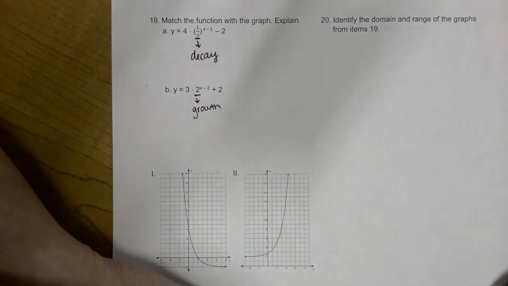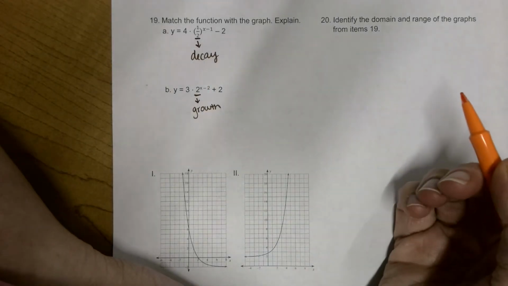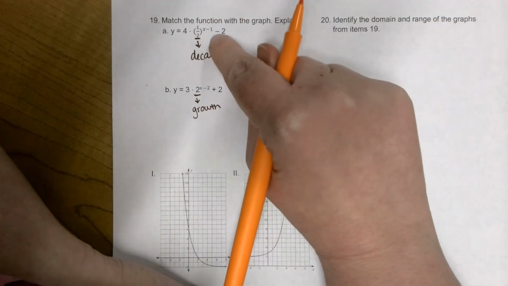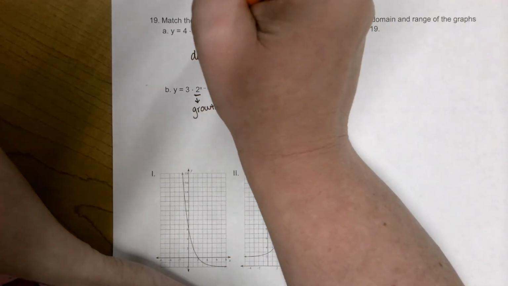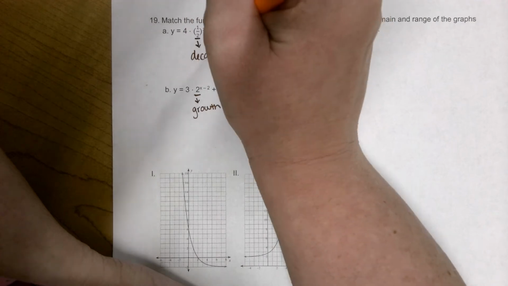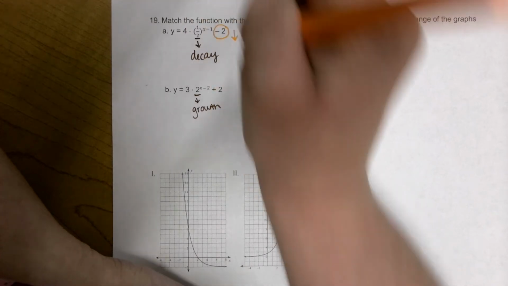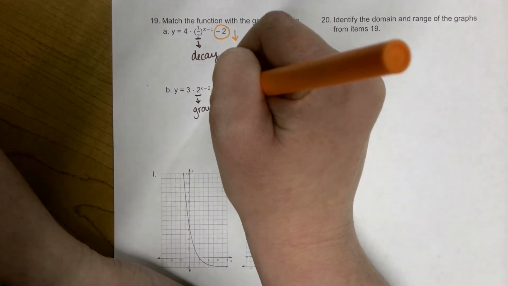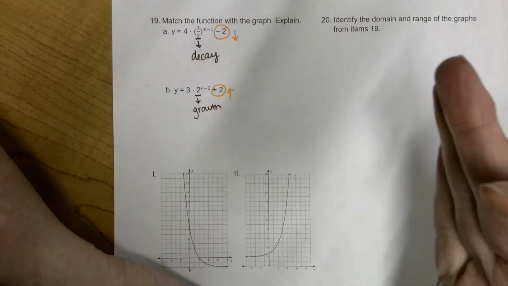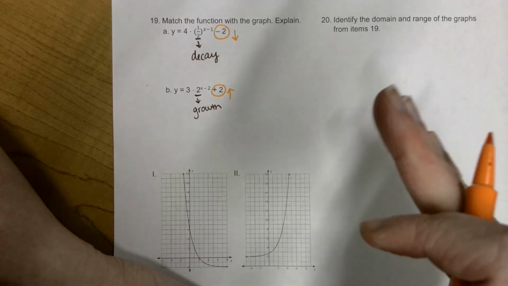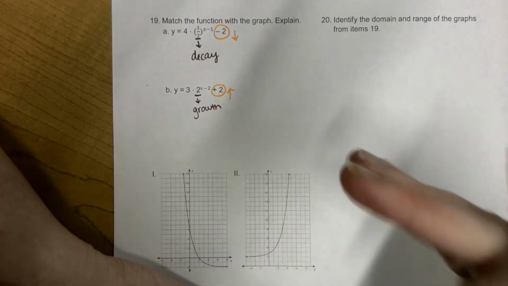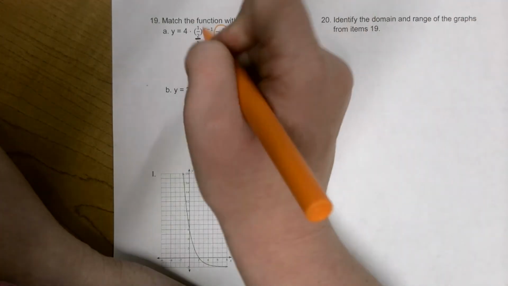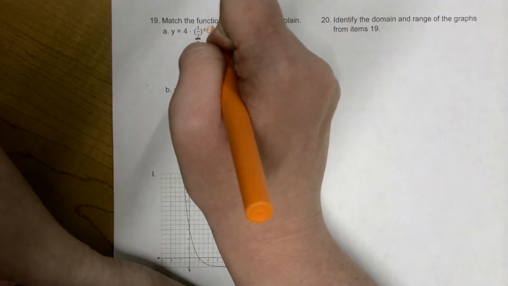The next thing I want to look at is where it's shifted. So remember, if you look at this minus 2 at the end, that's going to tell me that my graph has shifted down 2 units. This plus 2 will tell me it's shifted up 2 units. Hopefully y'all remember that from first semester, that subtracting shifts your graph down, adding shifts your graph up. And then you also have this minus 1 that's right by the x.